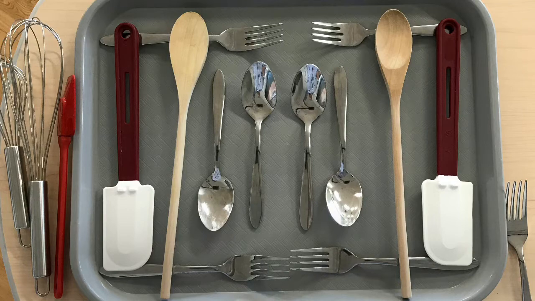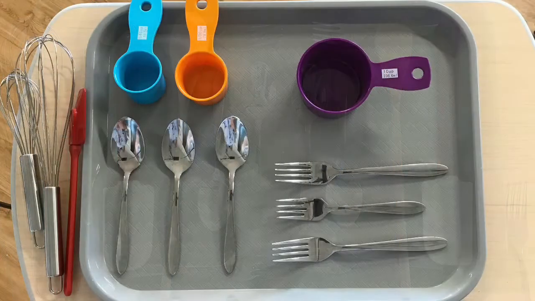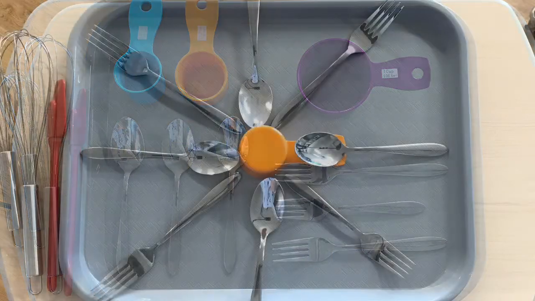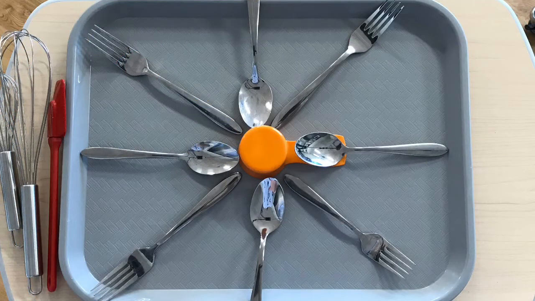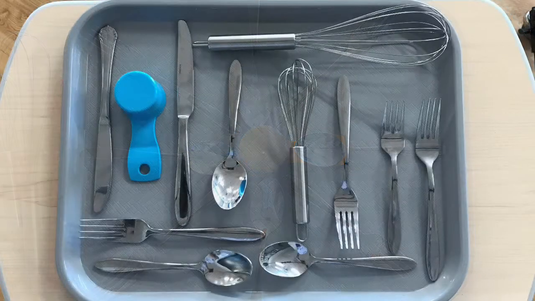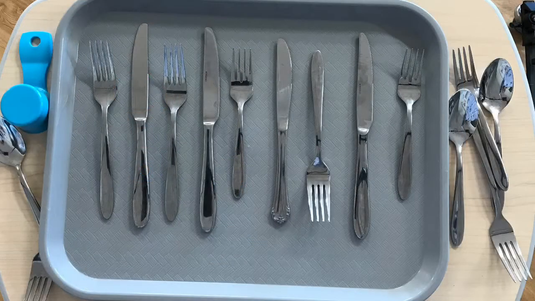Okay, now it's your turn. You're going to get a substrate, a piece of paper or a tray like what we used, and objects. They will not have to be utensils. And you're going to arrange them in different ways to create different compositions. Go ahead and give it a try.